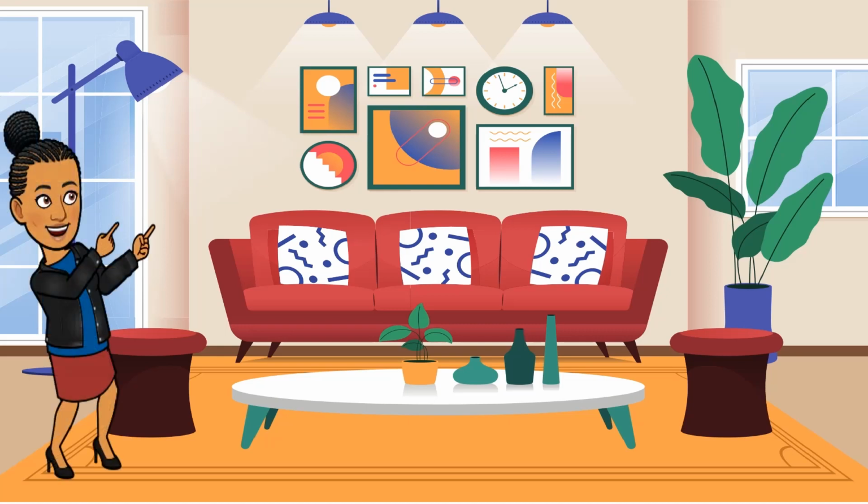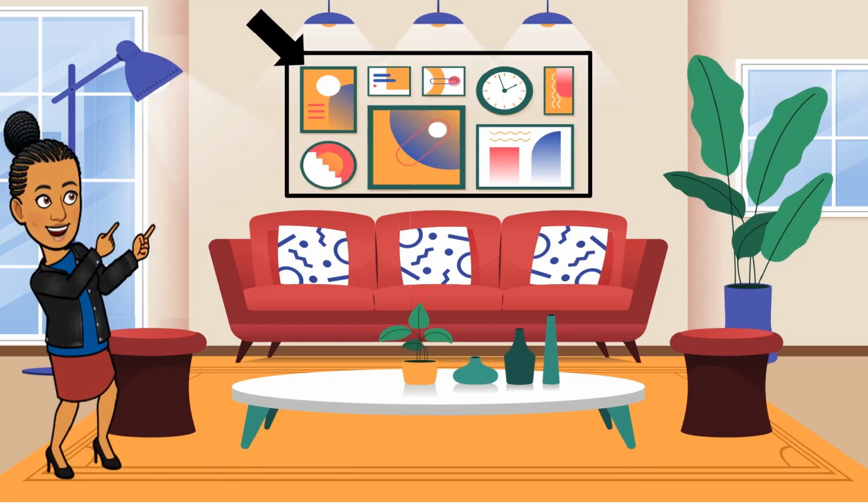This is my living room. It have a standing lamp. It have a plush rug on the floor. It have 3 comfortable seats, and it have original art on the wall. Is there another way to describe what's in this room? Let's find out.